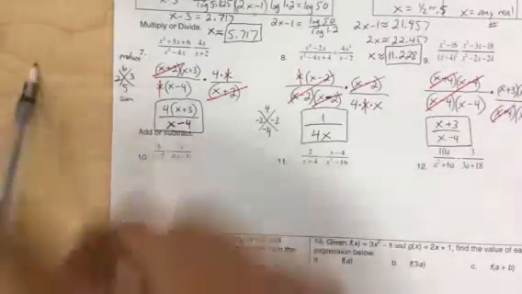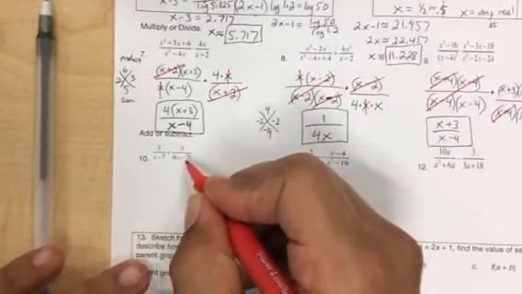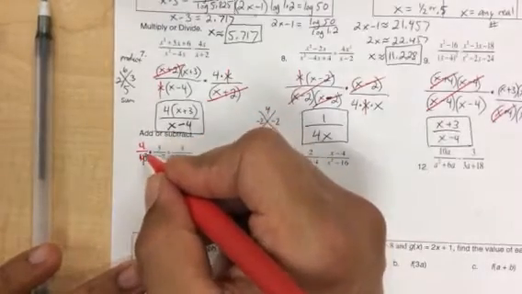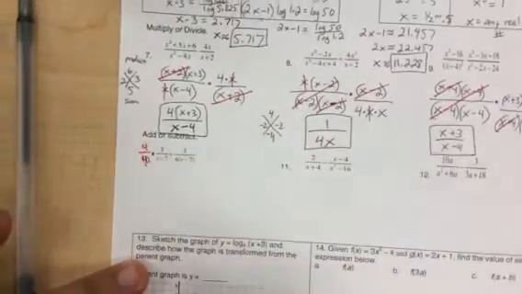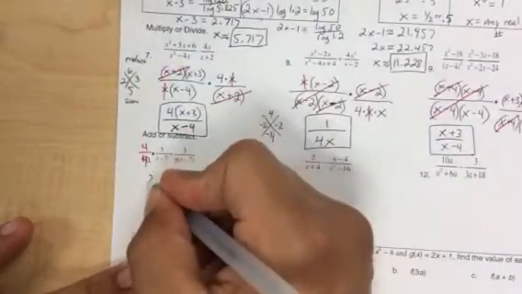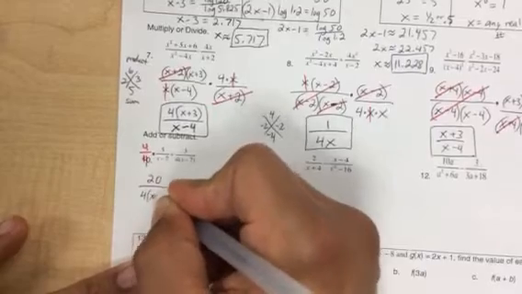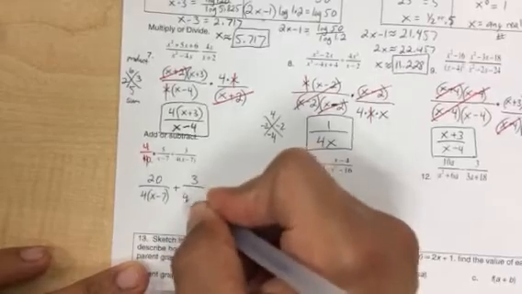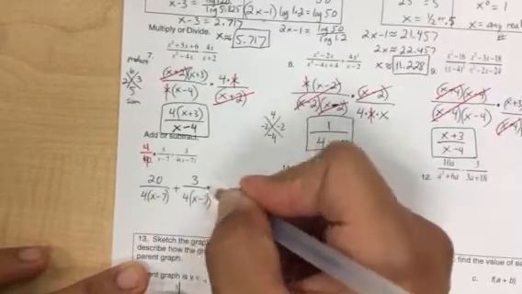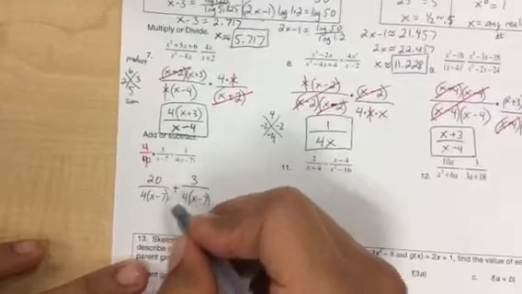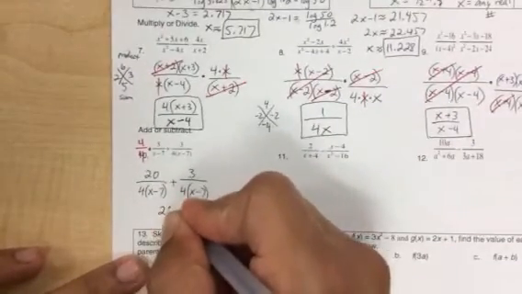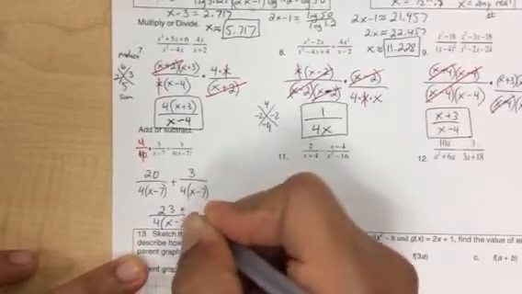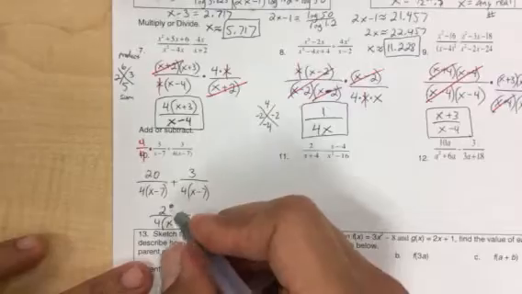So in order to do that, notice that this one is 4 times x minus 7. So I'm going to multiply this one times 4 over 4. So if I multiply by 4 over 4, I'm going to end up with 20 over 4 times x minus 7. And the other fraction is going to be 3 over 4 times x minus 7. I just left that one the same. And now I can add these two fractions because I have a common denominator. So this would end up being 23 over 4 times x minus 7. And I can't really simplify this any further, so I'm just going to leave it like this.